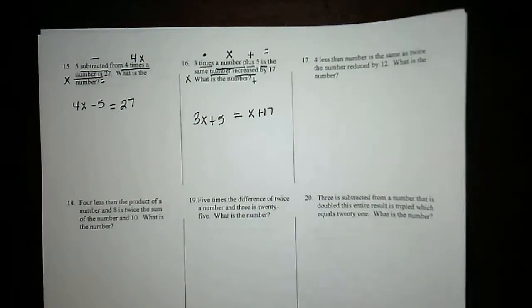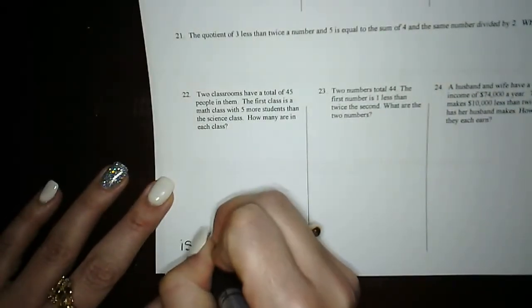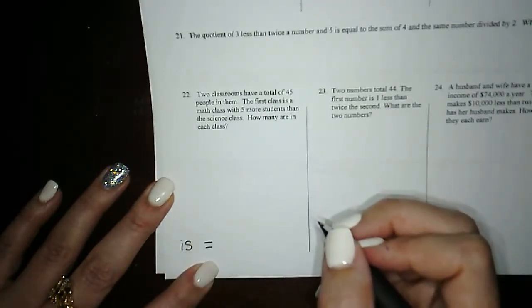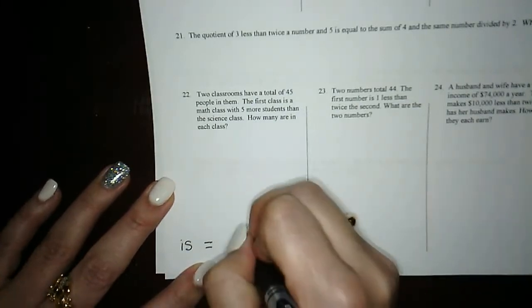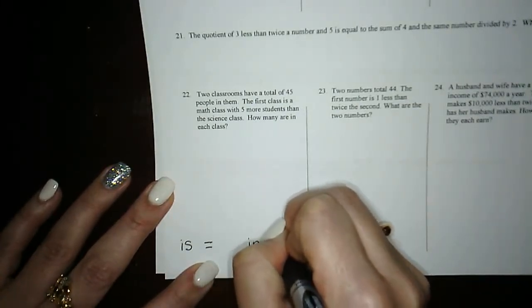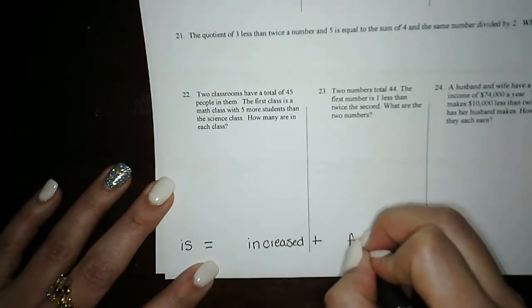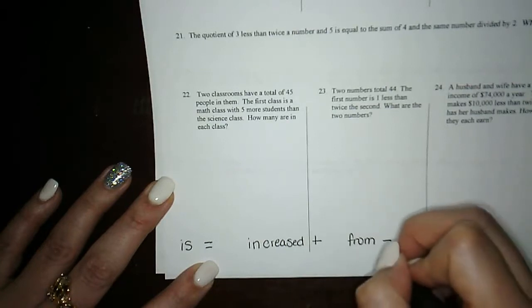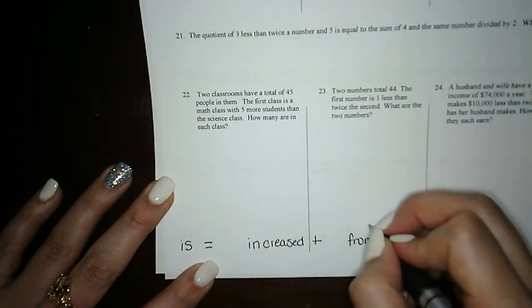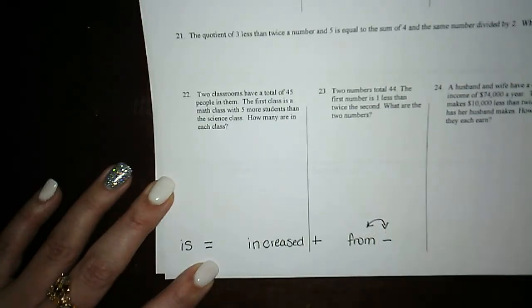So at the bottom of this, let's write down some notes. Is equals. What else might you struggle with? Increased means to add. From is subtract, but remember it's going to be in reverse. So you're taking something from that other number.